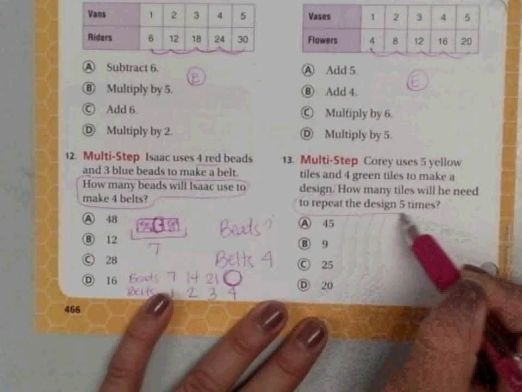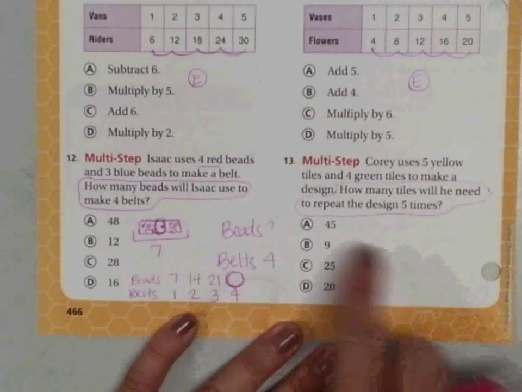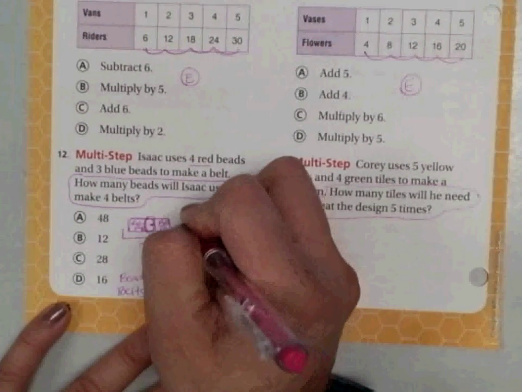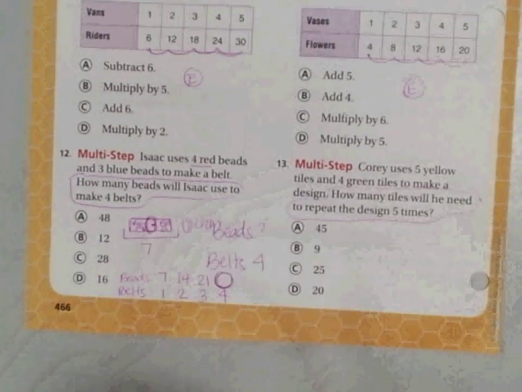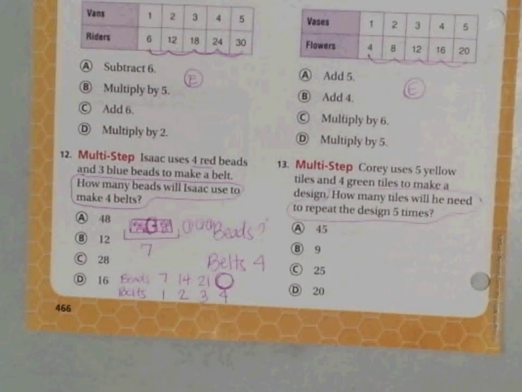Now, I would suggest when you do the next multi-step, you try this strategy of making a little chart or making a cool drawing. Because I could have done this, 7, 7, 7, 7. Well, 7 plus 7 plus 7 plus 7. 7 times 4.